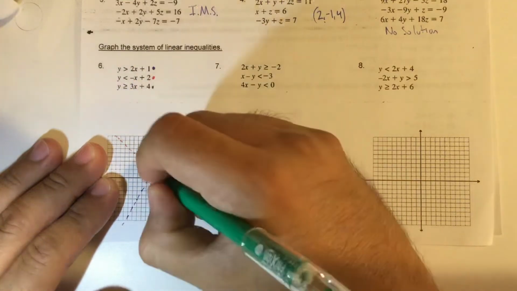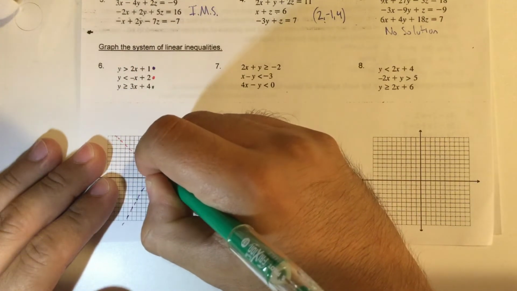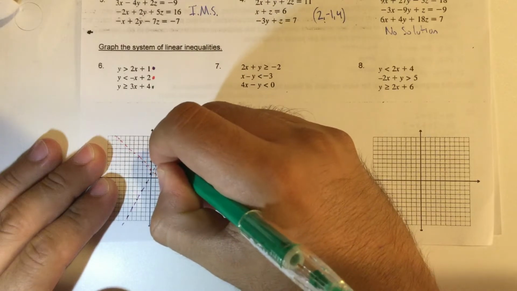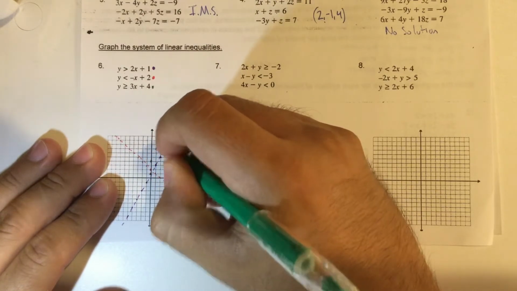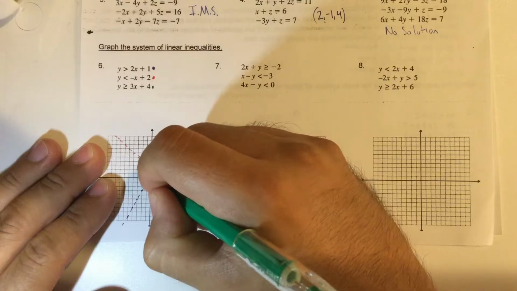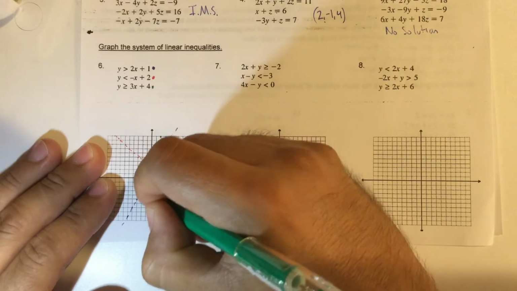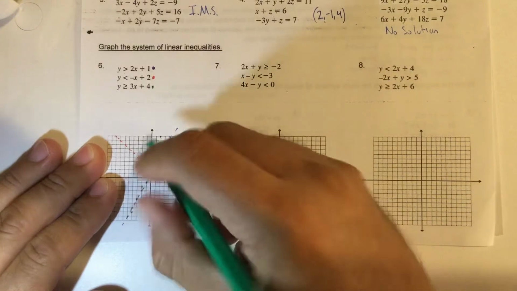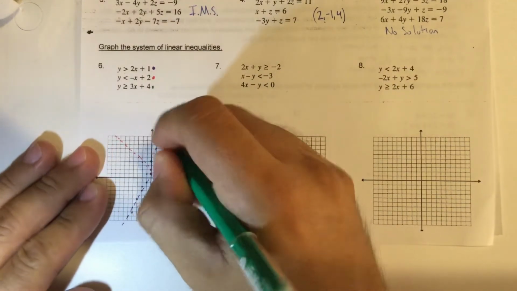And then for the last one, so start at 4, 1, 2, 3, 4. My slope is positive 3, so up 3, right 1, and down 3, left 1 to go backwards. And this one is a solid line.